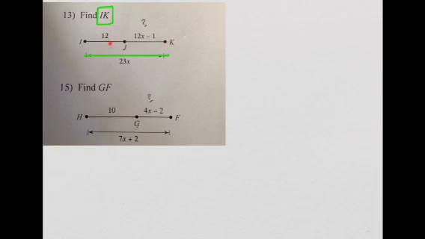So these two segments added together give you the length of the whole segment from I to K. So first we write IJ plus JK is IK.